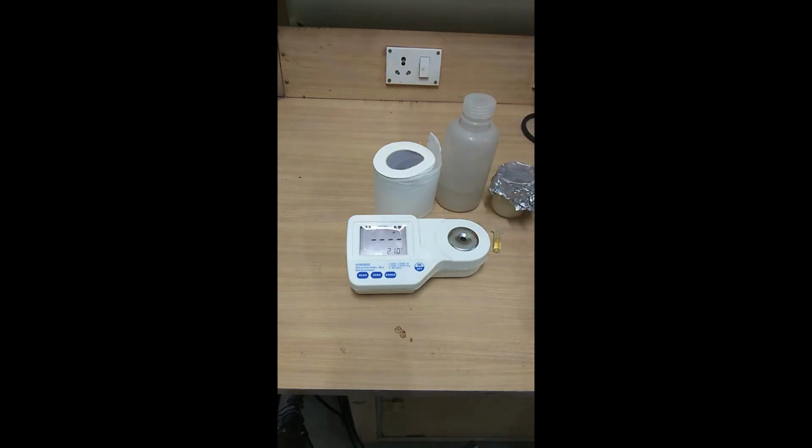You can use the calibration as per the requirement of your experiment. So we'll put the water and calibrate it. Before that, the value given here is in percentage Brix, which is basically the concentration of sucrose in a 100-gram solution. So I will now calibrate this system.